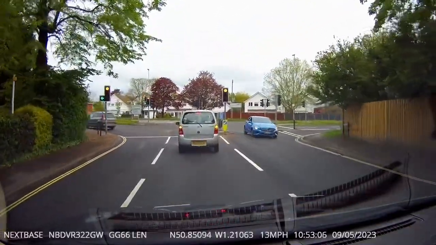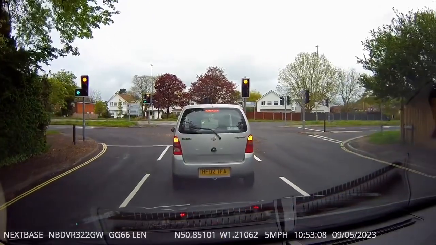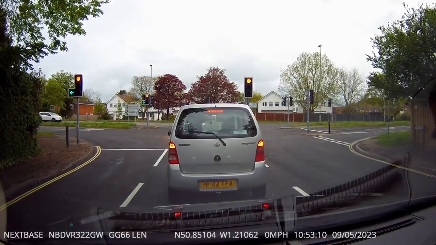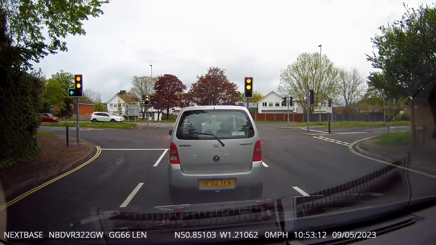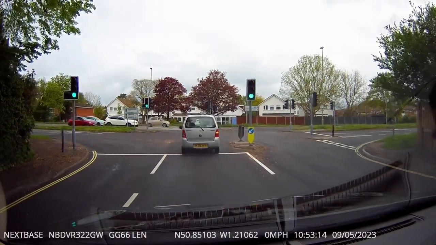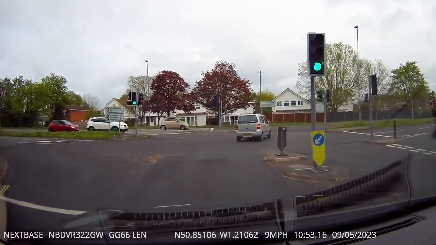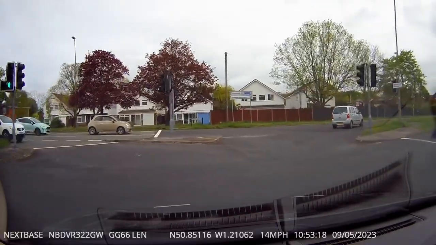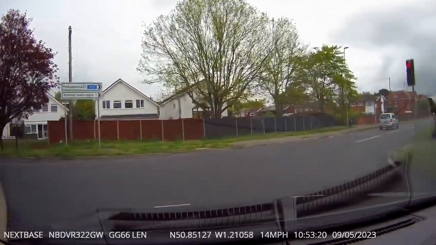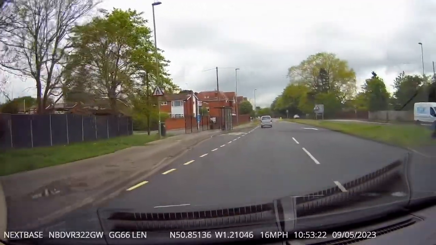So you can see the left turn have got a filter arrow, so they can go already, while traffic coming towards from the left would have been allowed to turn right. We've now got the green light, so we're scanning the junction again. Got one eye on that little grey car just in case. Come out into the left-hand lane.